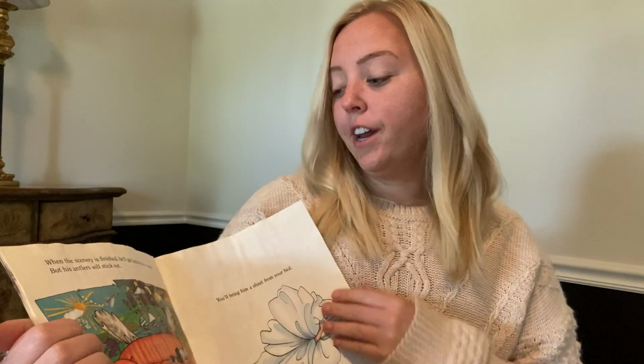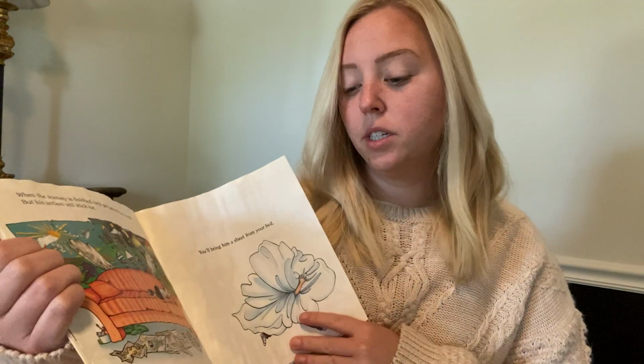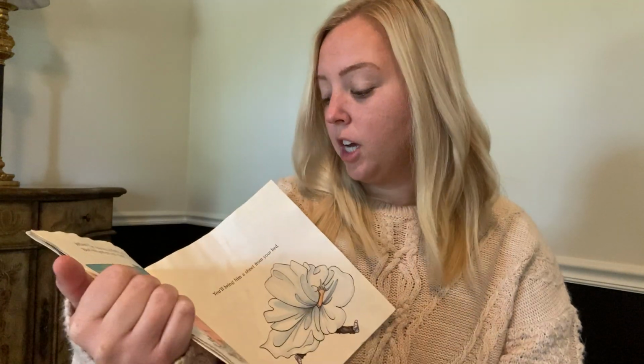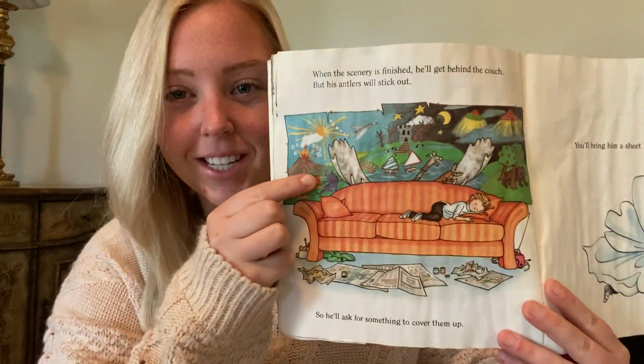When the scenery is finished, he'll get behind the couch, but his antlers will stick out. So he'll ask for something to cover them up. You'll bring him a sheet from your bed. Look, you can see his antlers. That's so silly.